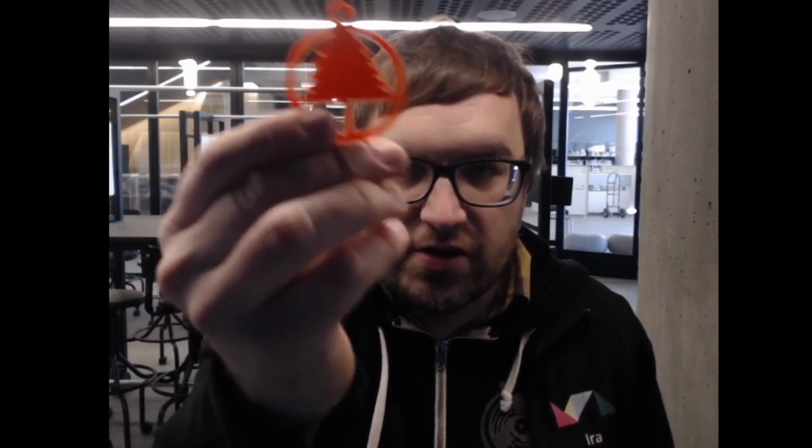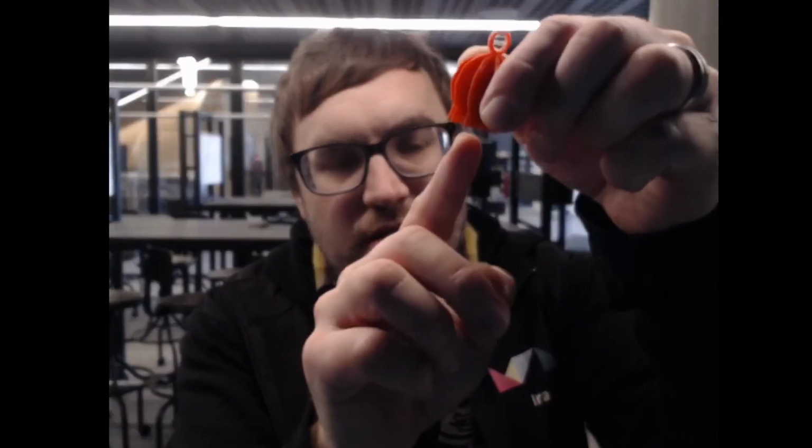I printed it in this red filament for kind of a Christmassy tone to it. We also have this circle ornament with the tree in it. That turned out pretty well as well. So that should hang pretty well on a tree. We've also got the little bulb ornament, which actually printed a little bit smaller, so I'd probably print it a little bit bigger next time, but otherwise it turned out well. You can see the support material that you got to rip off, but otherwise it turned out pretty well.